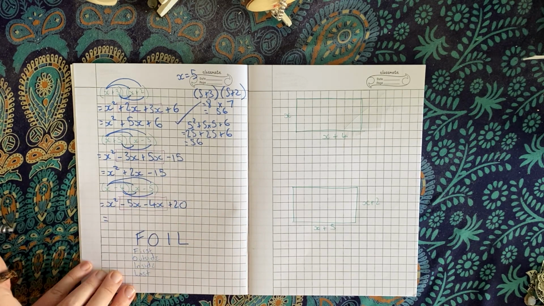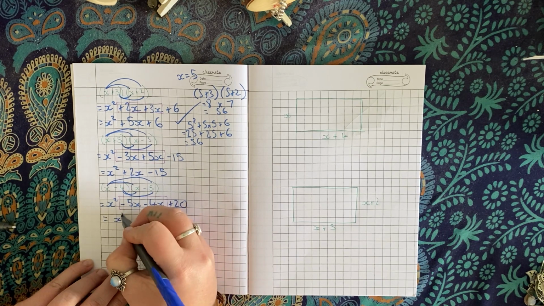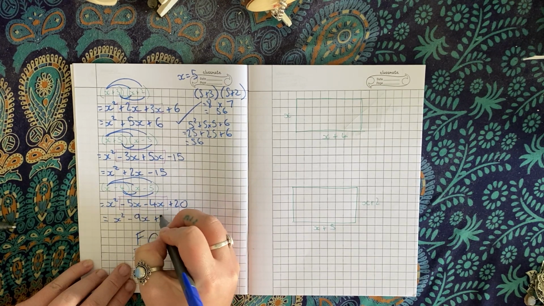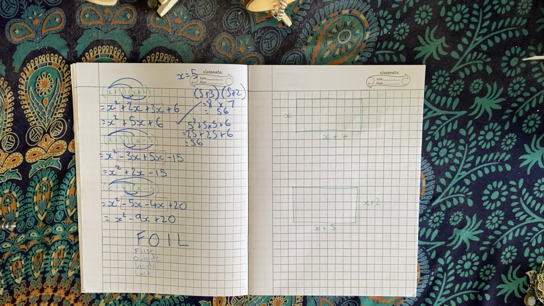So again, watch your signs. Minus 5, take away another 4 is negative 9. All right, so this is the acronym we're going to use for everything. Now, we can apply this stuff to finding the area.